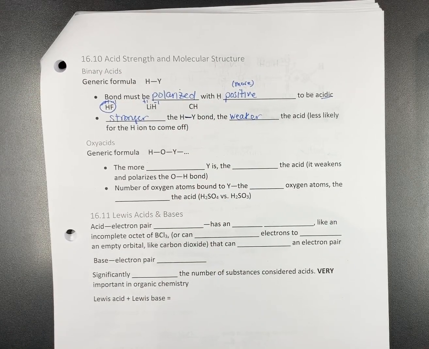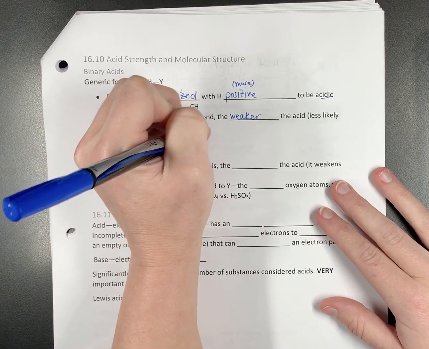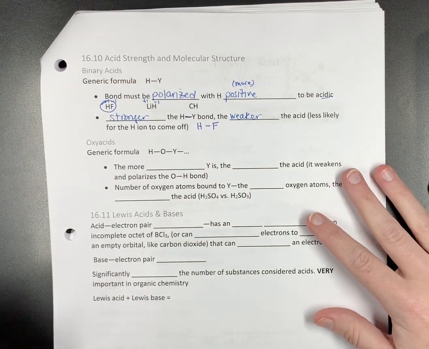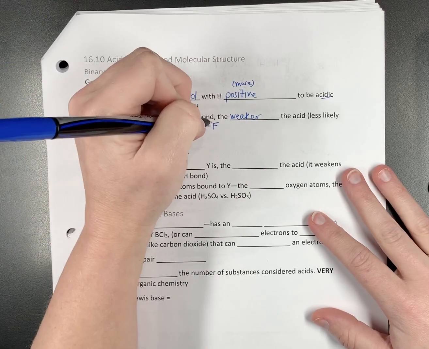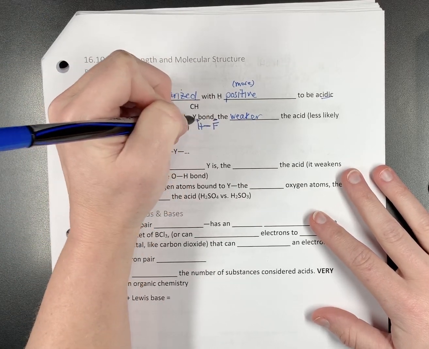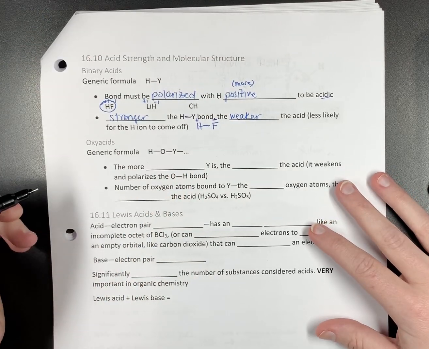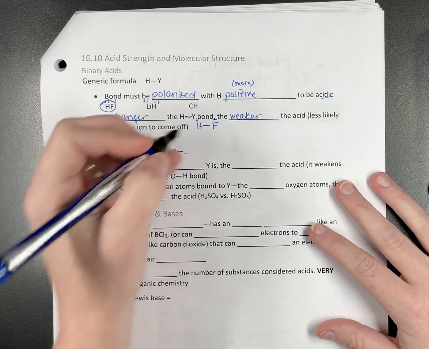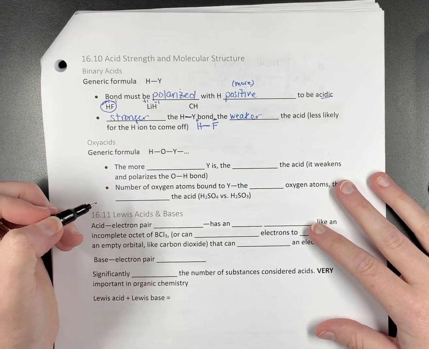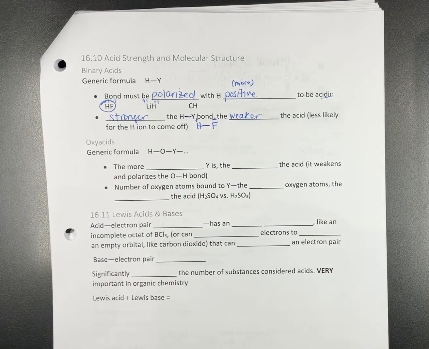Case in point, HF. So hydrogen and fluorine. Fluorine's going to be negative, H is positive. And fluorine is super electronegative, so it's going to really hold on to this. It's a very strong bond, which is why hydrofluoric acid is not strong, it's weak.